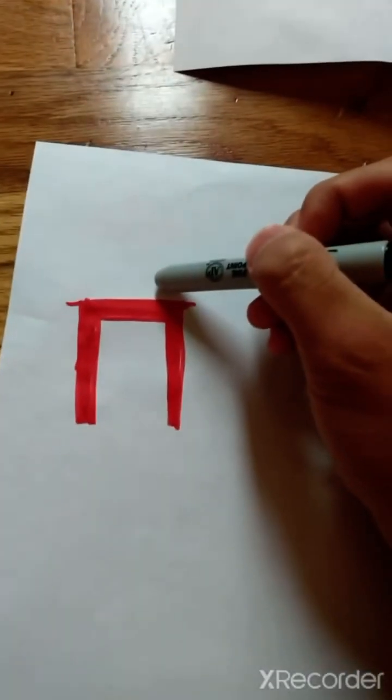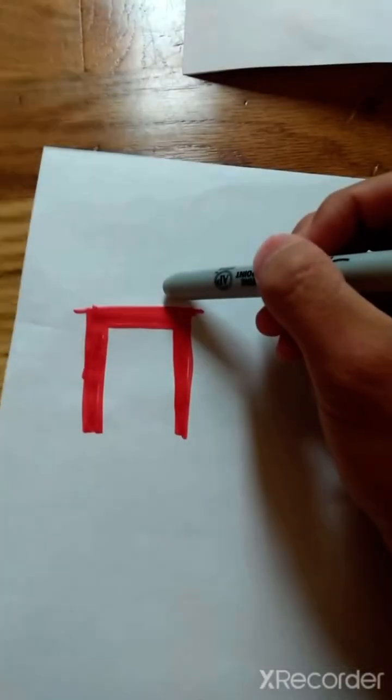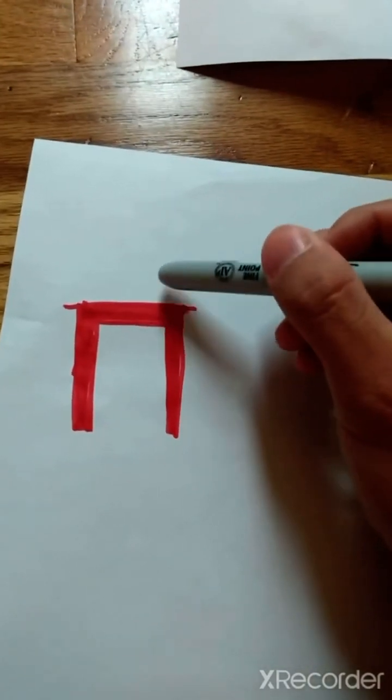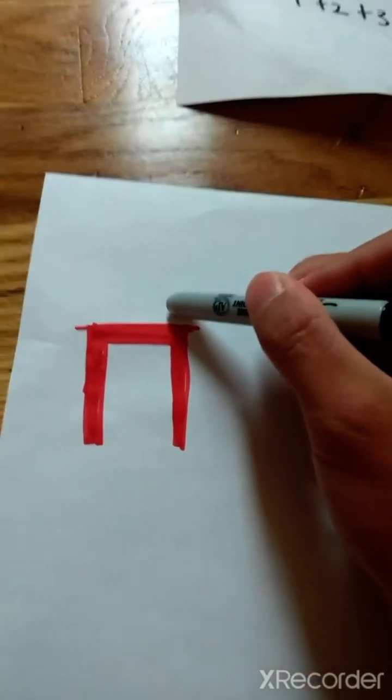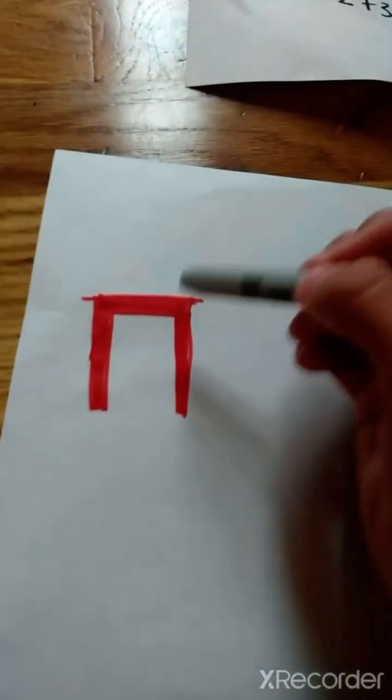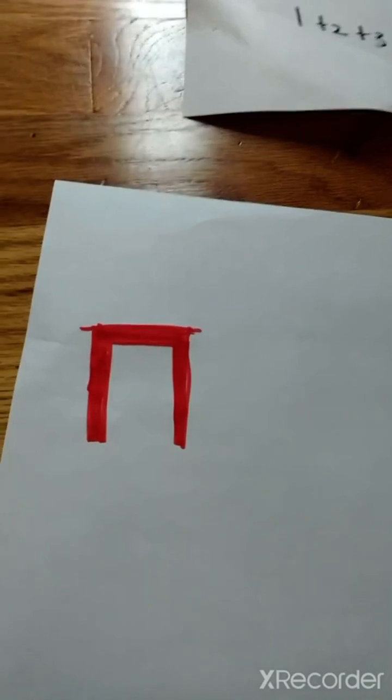The top number of the symbol represents the finish line. That is the last number you'll need to multiply, then you'll get your answer, and you'll cross that finish line.